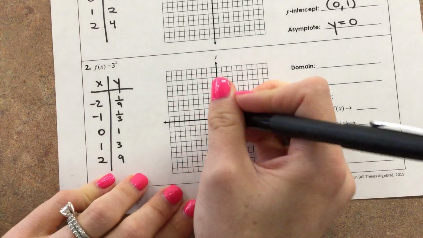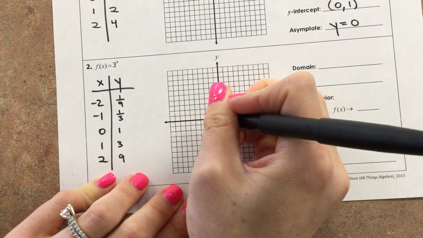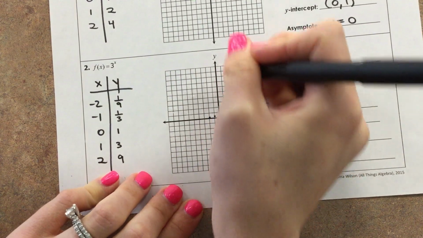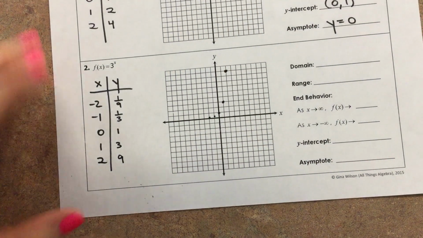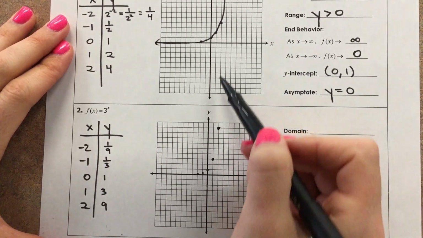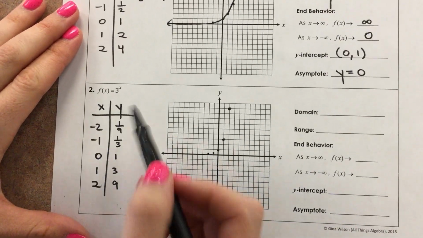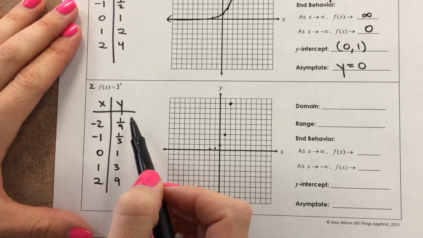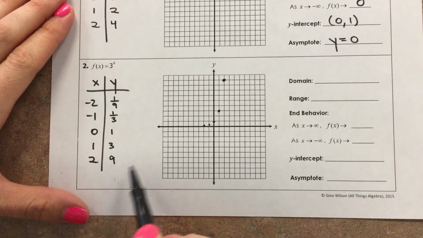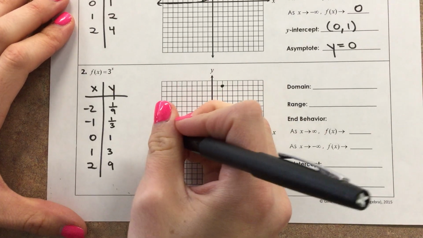So plot these points. So (-2, 1/9), that is barely off the x-axis here. (-1, 1/3), (0, 1), (1, 3), and then (2, 9). So these ones, because the 3 is bigger than the 2, are going to grow even more quickly to the right, and they're going to shrink down to 0 even more quickly to the left. Because if I keep cutting this into thirds, it'd be 1/27, 1/81. If I keep multiplying by 3, I get 27, 81, so it gets much larger, much more quickly.